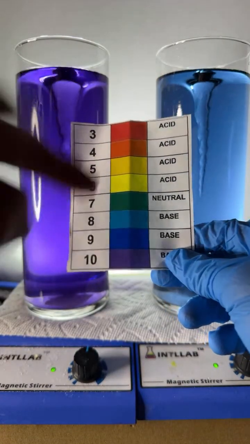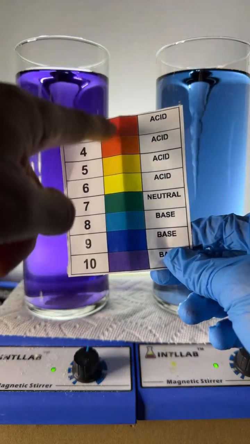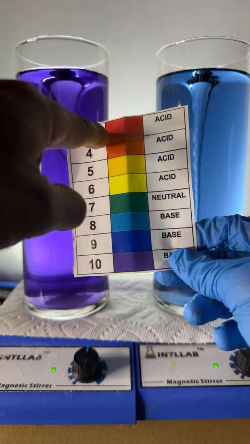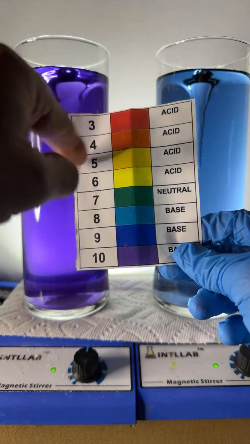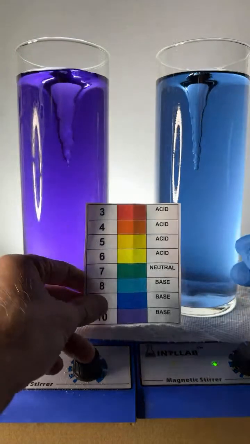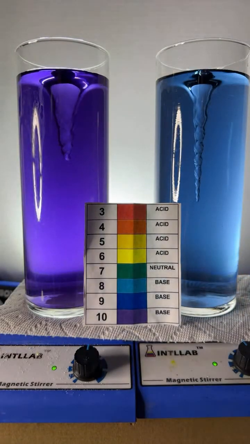And as you get into this region, you get into acidity. In the acidic region, the lower you get on the scale, the more acidic it is. So pH 3 is 10 times more acidic than pH 4, and so on. So that's what we're doing.